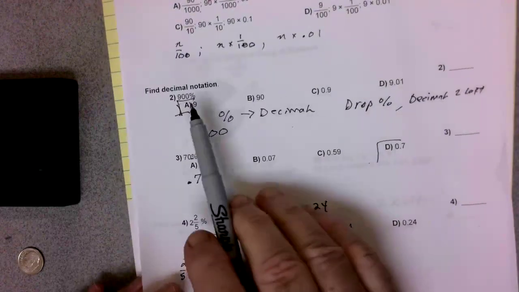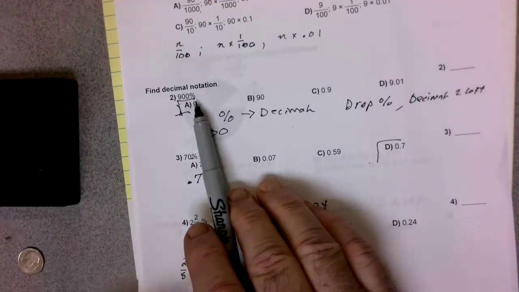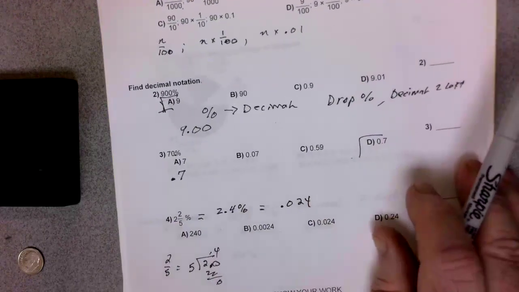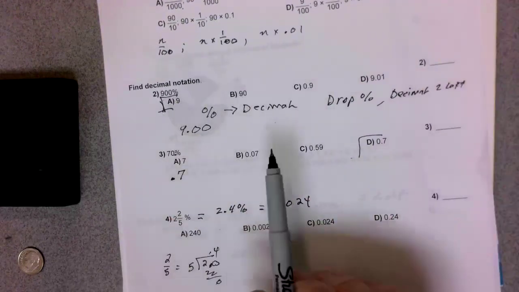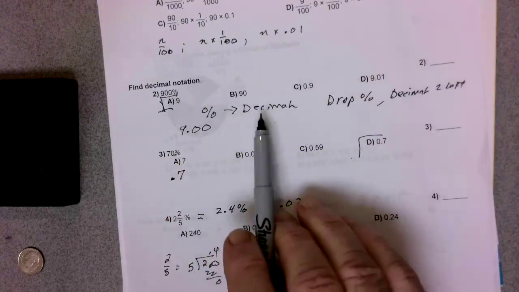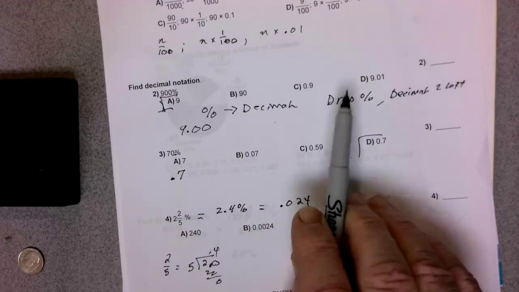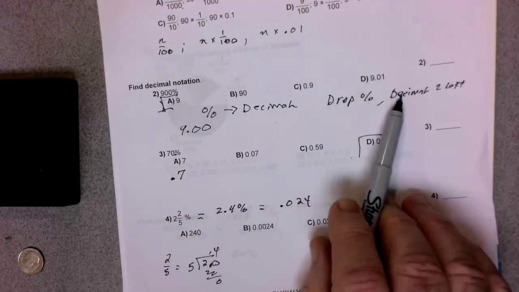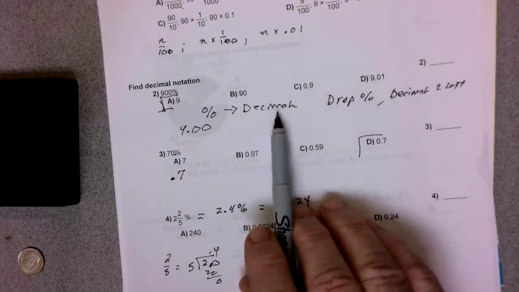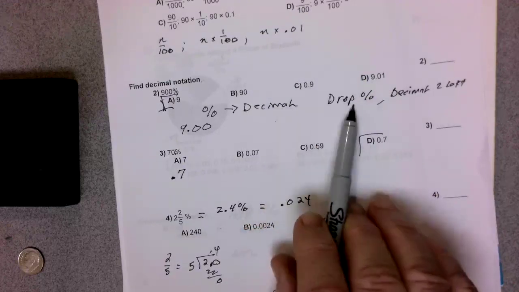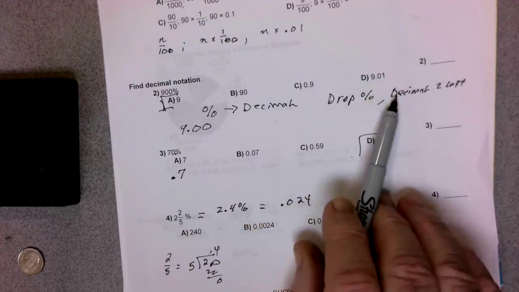Now, we have percent notation, and we want to go to a decimal. We have percent, and we will go to a decimal. How do you do that? You start with the percent, you drop the percent sign, and you move the decimal to the left. Say that again. You drop your percent sign and move the decimal to the left.